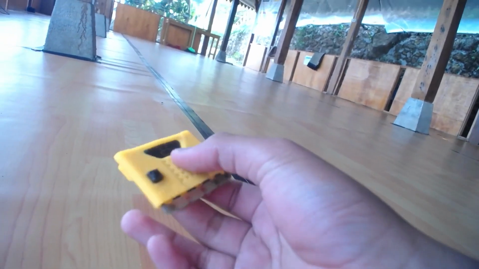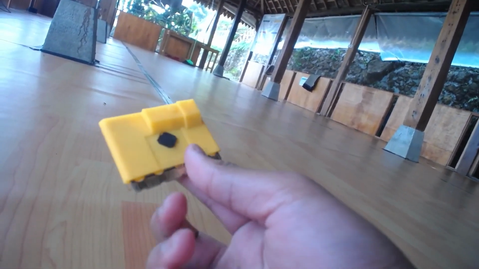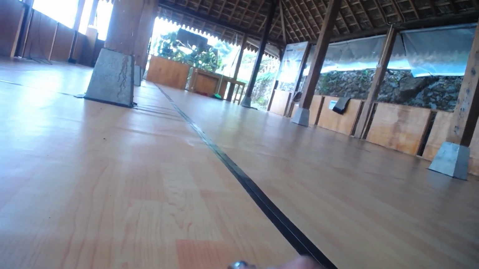And today you are going to make an object follower robot using Microbit. So, like usual, this is the kit that we need. First, as usual, we need the Microbit chip, and here I use Microbit V2. And then after that we need your robot.